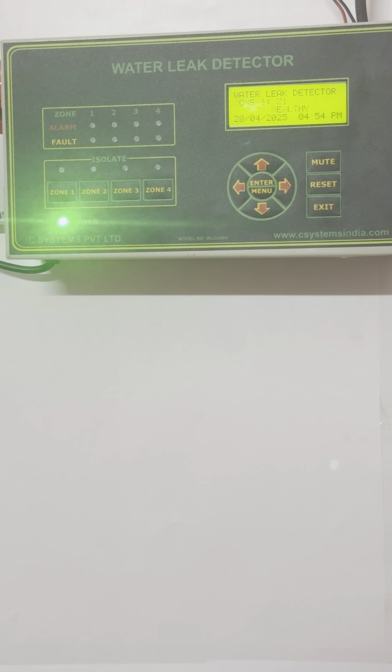When water is detected in the sensor cable, an alarm will be generated, and if there is a situation that the panel is not accessible or any maintenance has to be done in the particular zone, then the isolate button will be very helpful. So I will demonstrate how the isolation works. I am going to give an alarm.